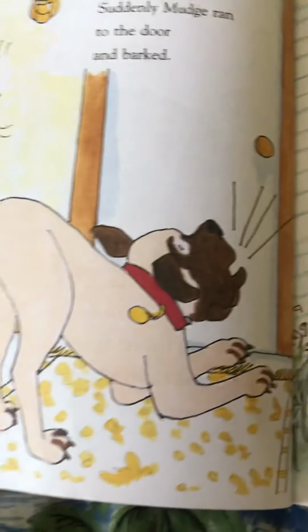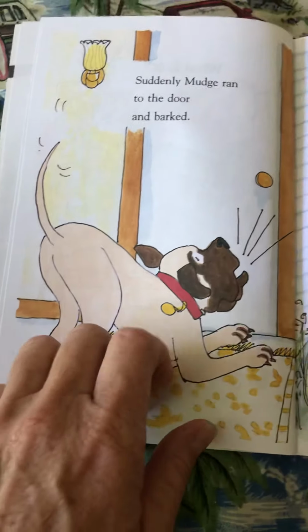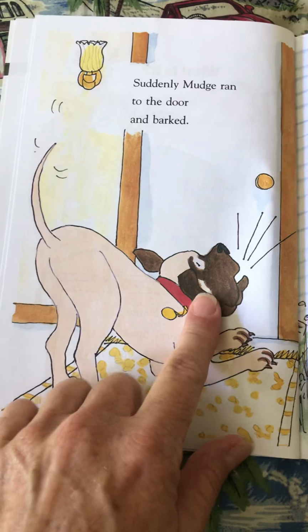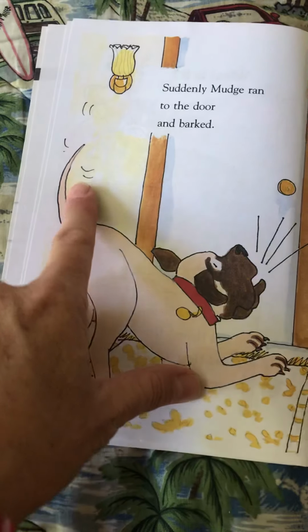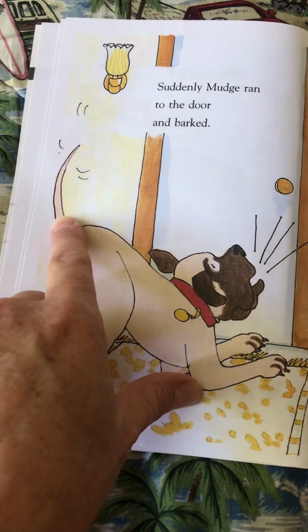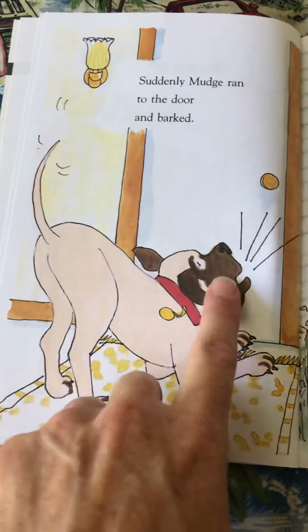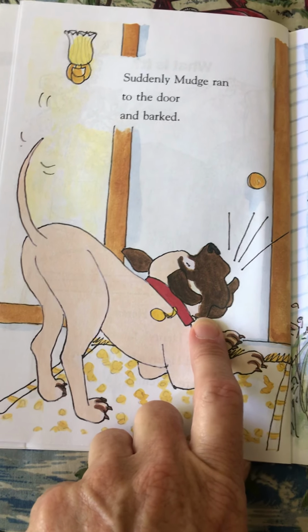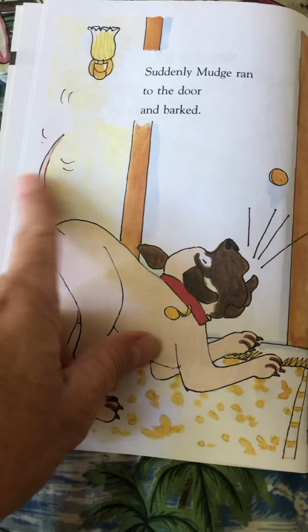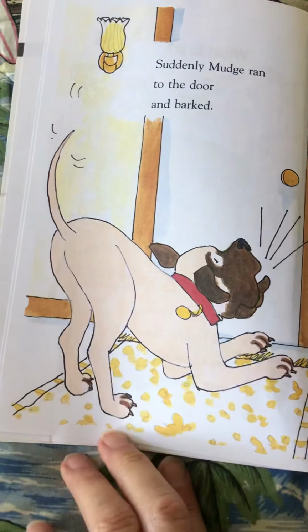You also see in the illustration that even though Mudge is barking, "Urf, urf, urf," look over here. Do you think Mudge is doing like a really mean, angry bark, like he's scared of something? Or do you think that he's doing an excited bark?